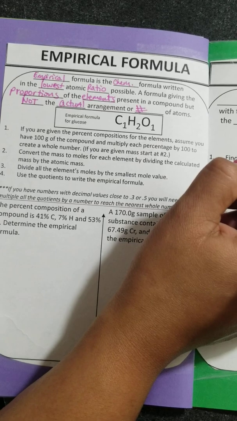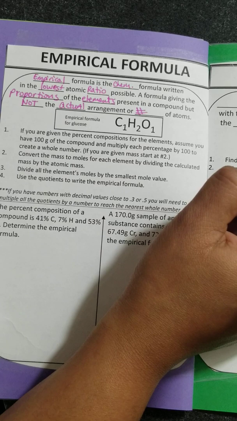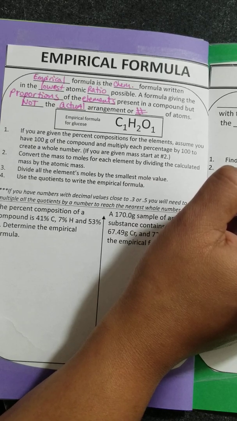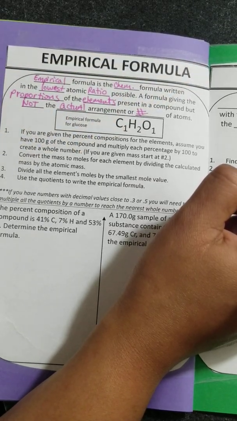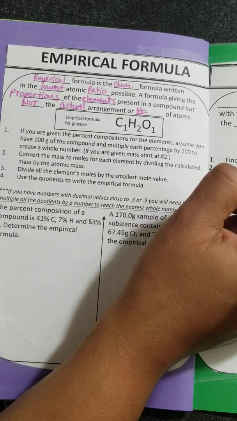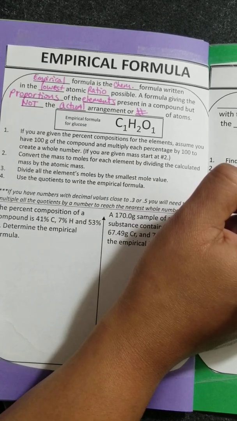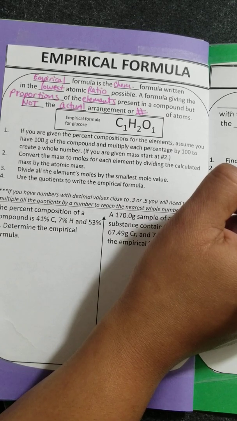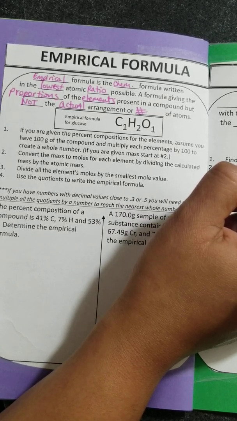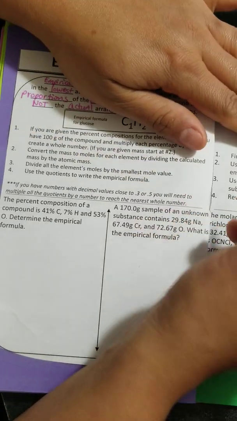So if you're given the percent composition for the elements, assume that you have 100 grams, just like we did on the previous page. Divide by the atomic mass so we can find the moles, right? So convert mass to moles. And then after that, we're going to divide all of the numbers by the smallest value. And then if we have a problem because something is like 0.5 or 0.6, it's not 0.99, then we're going to have to multiply by number 2 and then go to number 3 and number 4 until we get a whole number. Okay? So let's go ahead.